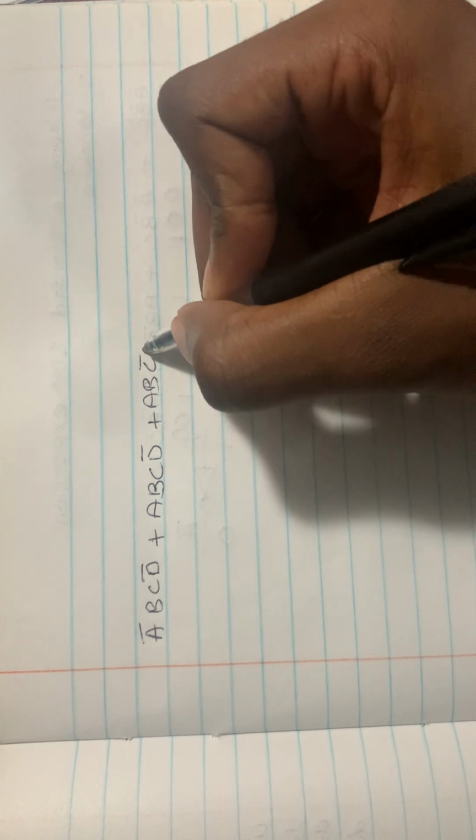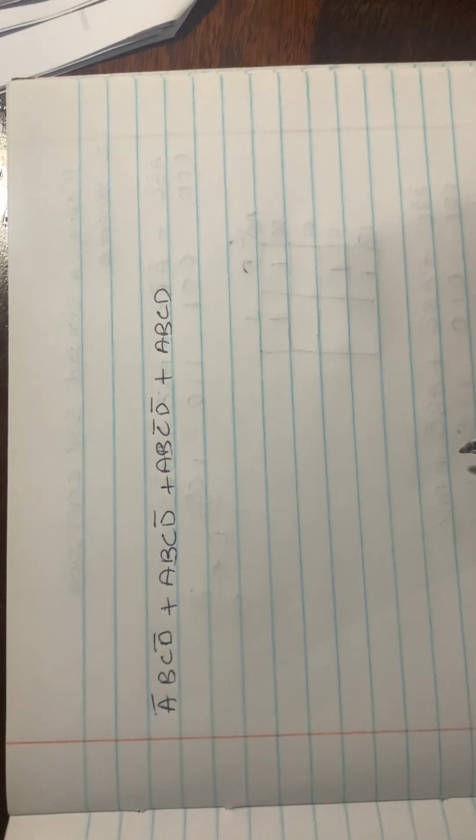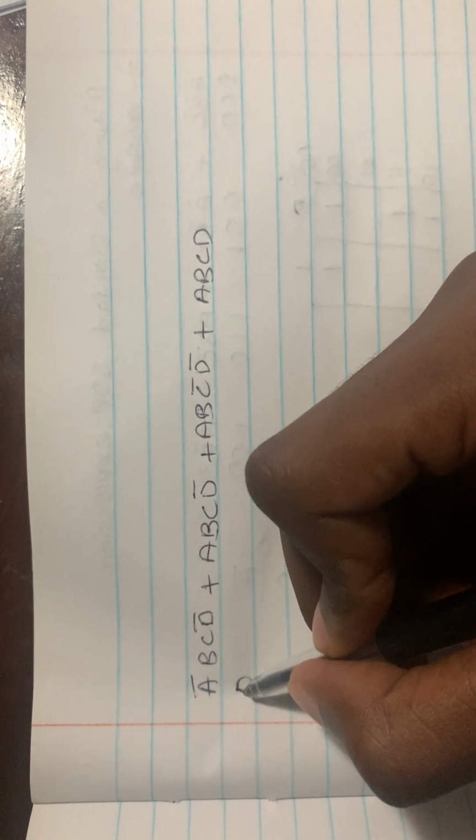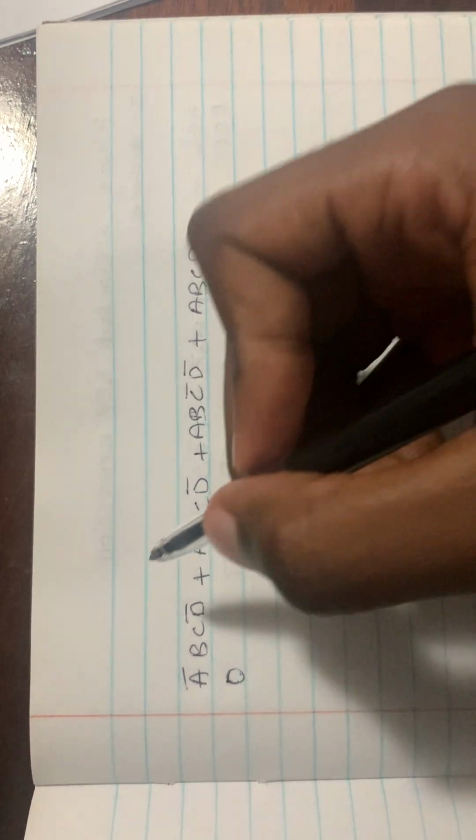Let's do it here. Okay, so let's take an example of A bar B C D bar, plus A B C D bar, plus A B C bar D bar, plus A B C D. Okay, so if we can do this one, so here it is 0. Why is it 0? Because there is a NOT gate here.